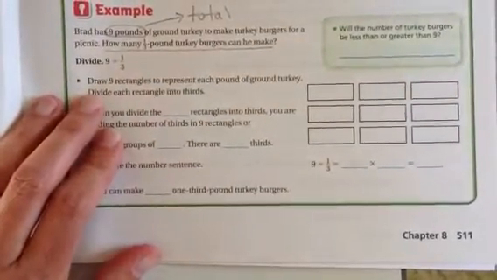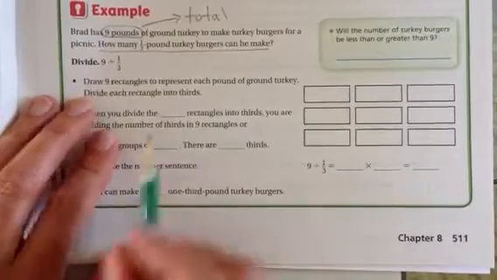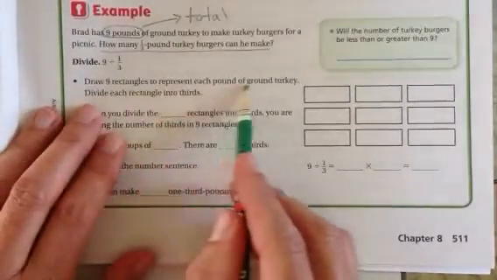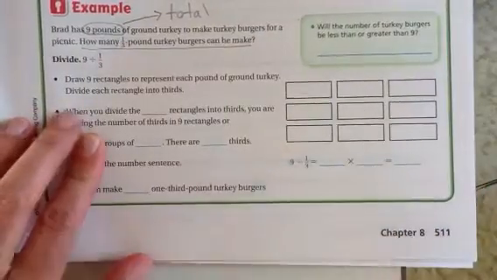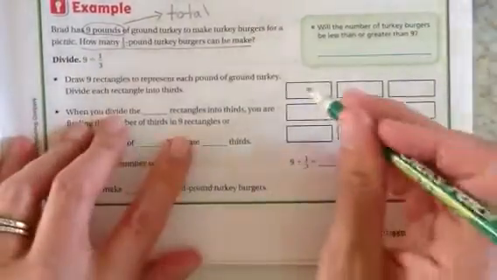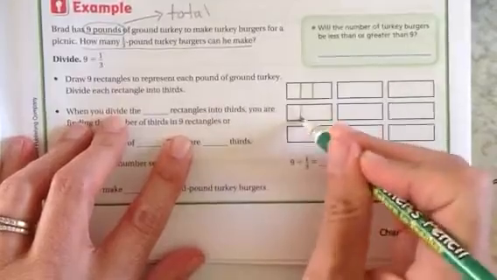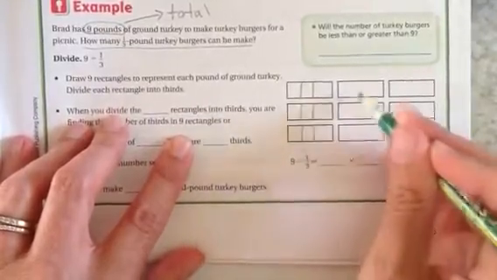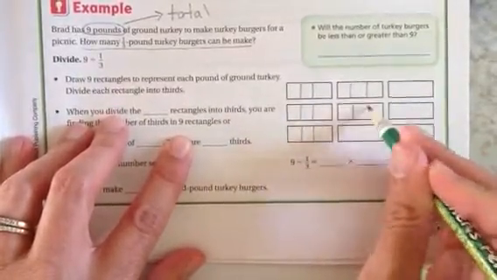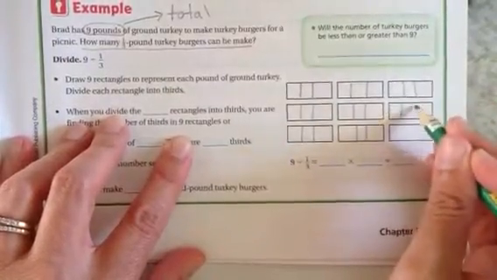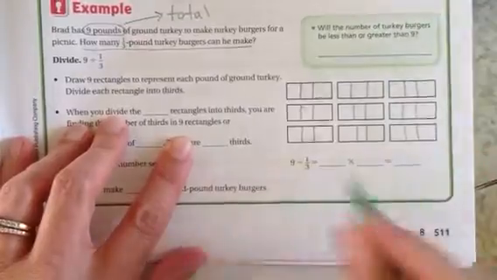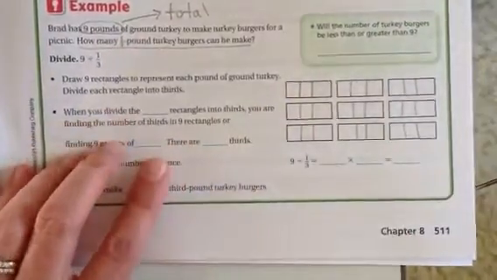So let's take a look at the model. Draw 9 rectangles to represent each pound of ground turkey. So here's our 9 rectangles. Divide each rectangle into thirds. So I'm drawing 2 lines down, and now each one is split into thirds, 1, 2, 3.